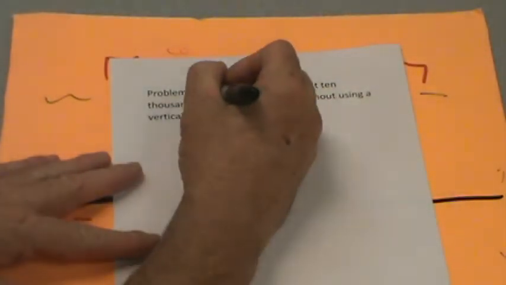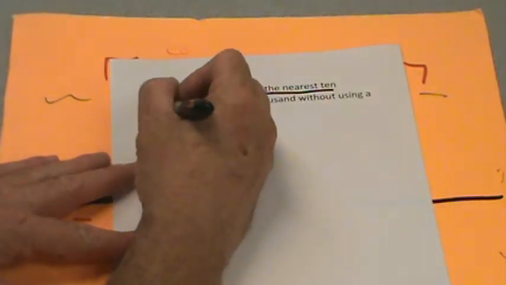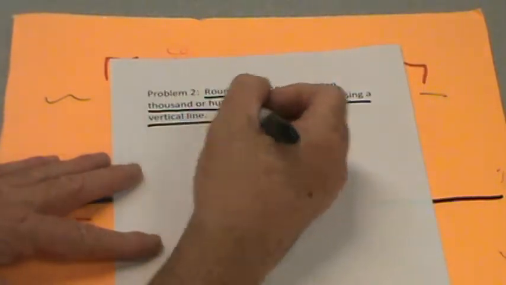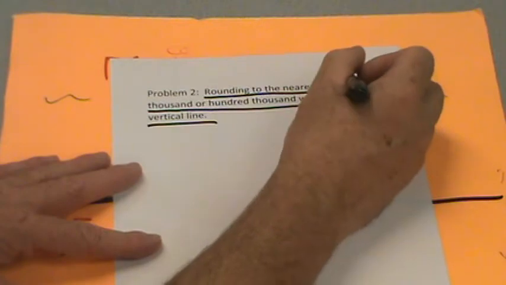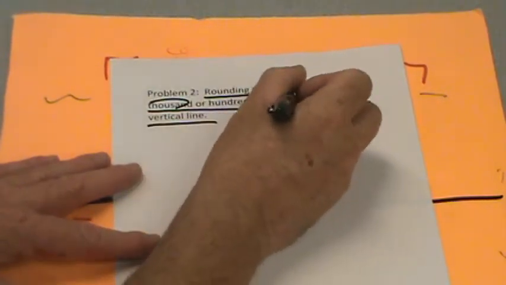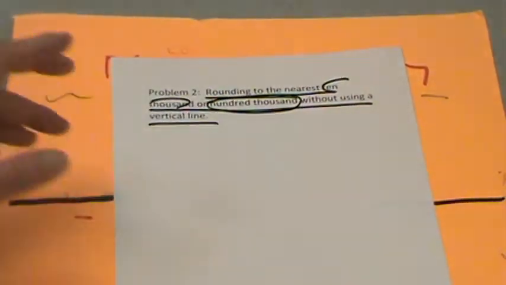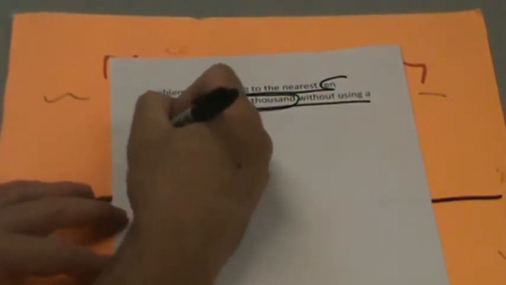More rounding on the dinner menu, or breakfast menu, I guess we could say, early in the morning. Problem 2, rounding to the nearest 10,000 or 100,000 without using a vertical line. All right, let's tackle our first number. Looks like it's going to be the nearest 10,000, 65,600.